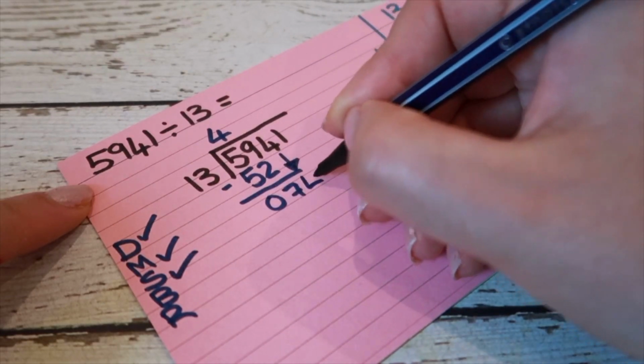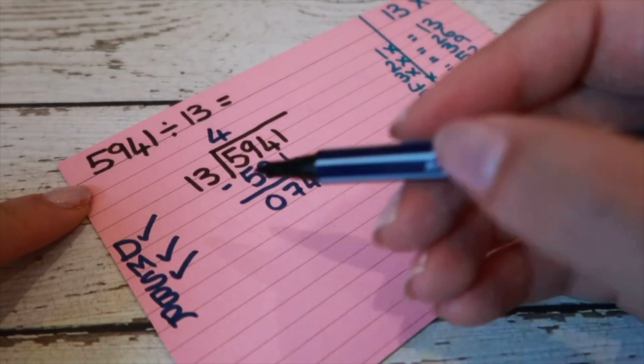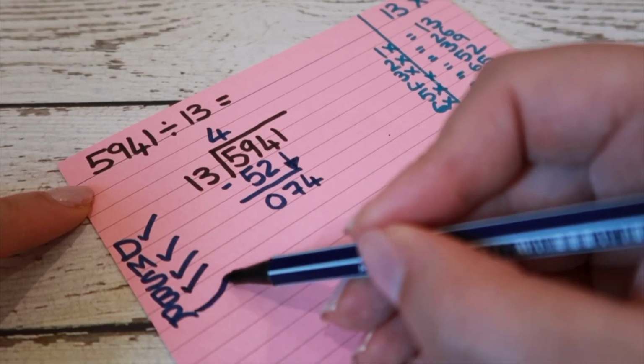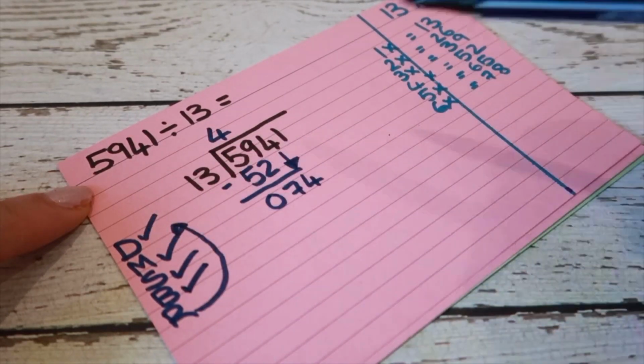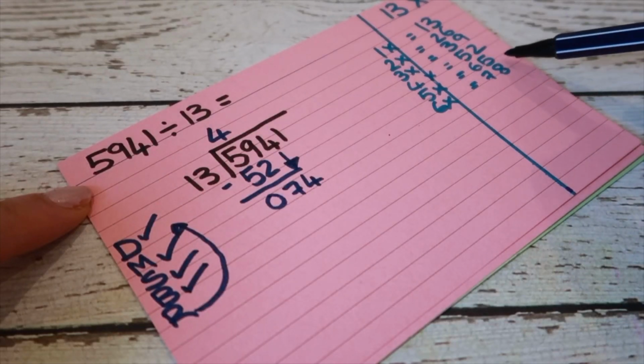Place that next to the 7. And after I bring down, I'm just going to repeat the whole process again. So now I'm going to divide 74 divided by 13. Just going to check my chart.